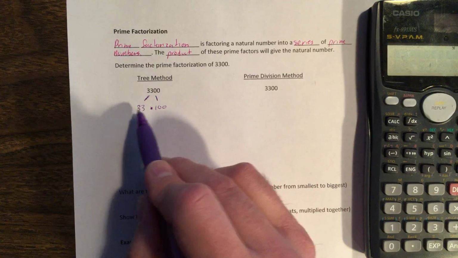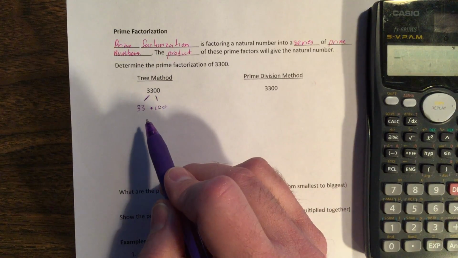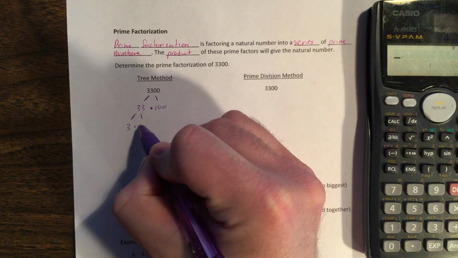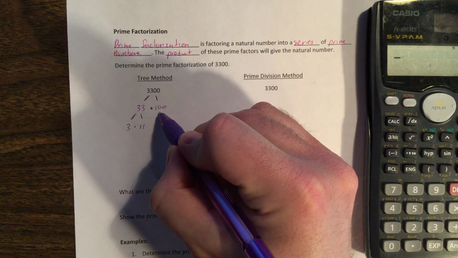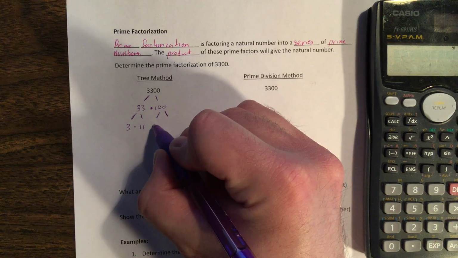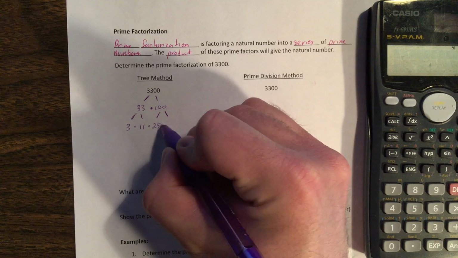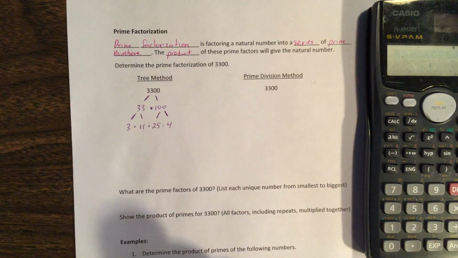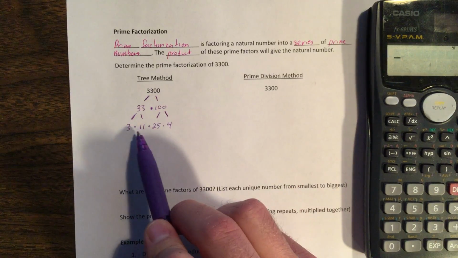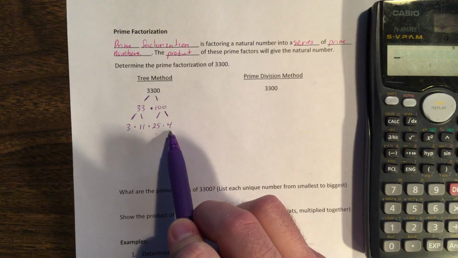Now, when we look at each one of these numbers, we can break them down a little bit farther as well. 33 can be broken down into 3 times 11. And 100 can be broken down in different ways, but let's do 25 times 4. So that's a way of breaking it down a little farther. So 3,300 could be 3 times 11 times 25 times 4.